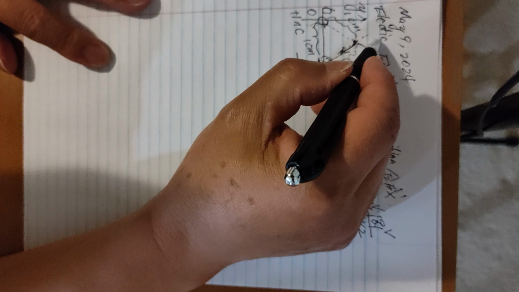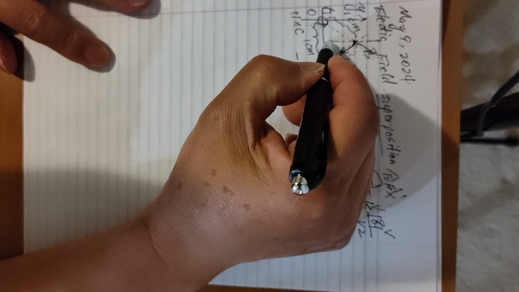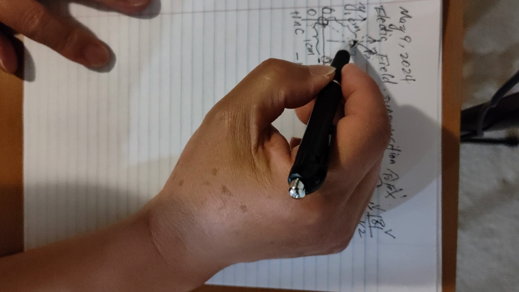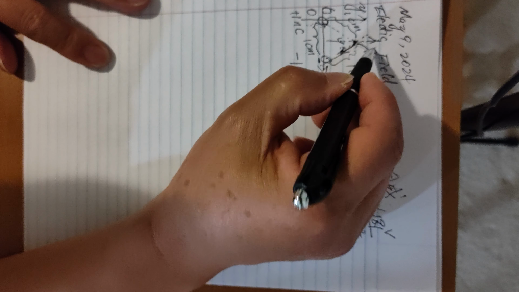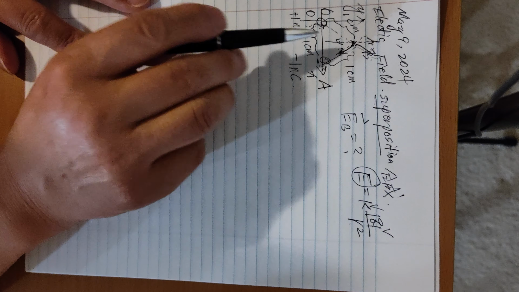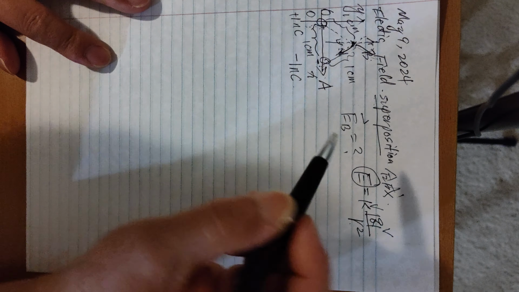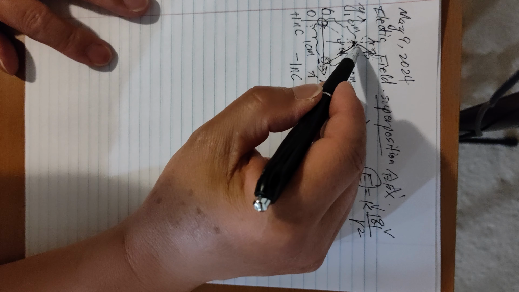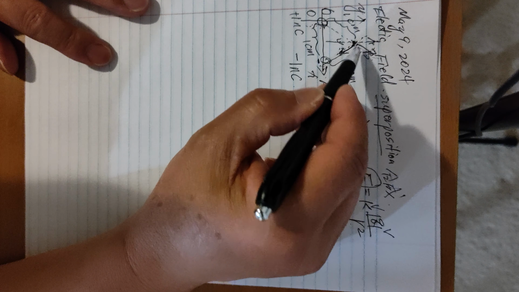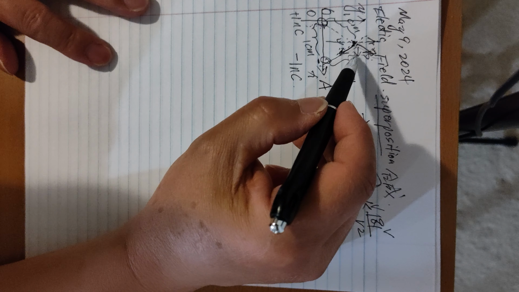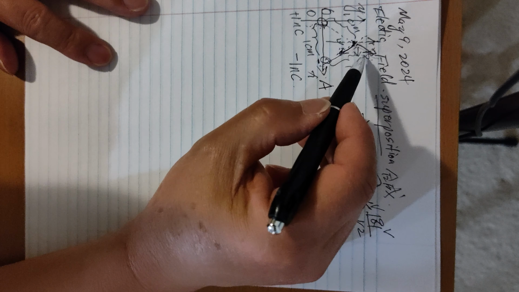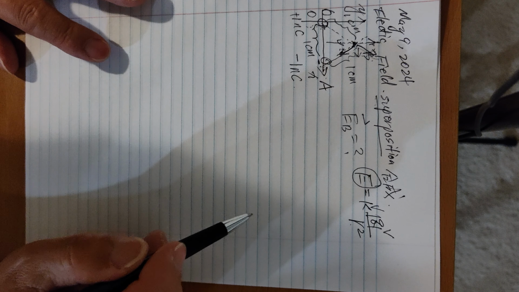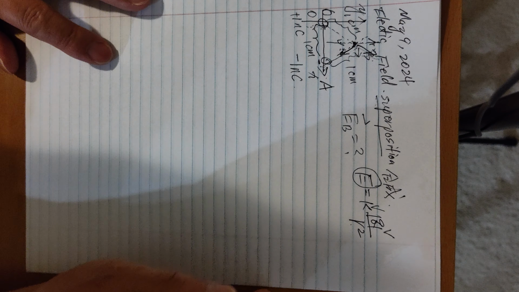In other words, if we try to get the component in the Y direction, those two Y components are going to cancel each other. If we try to get the component in the X direction, then it's going to be twice each of the X components. So with that being said, let's do the calculation.